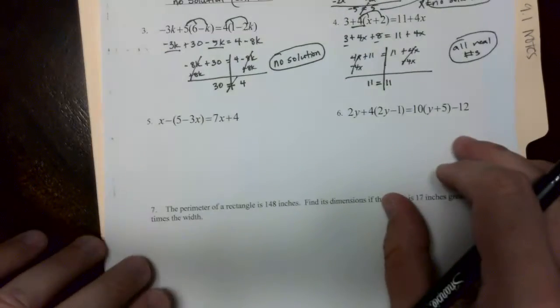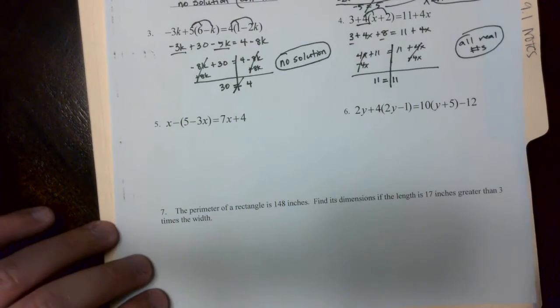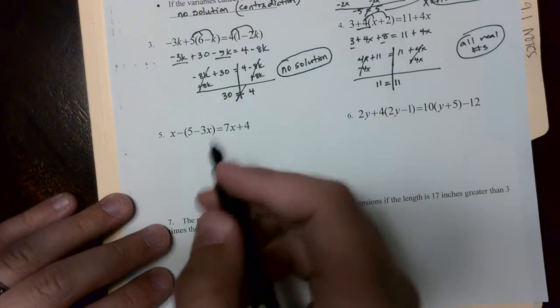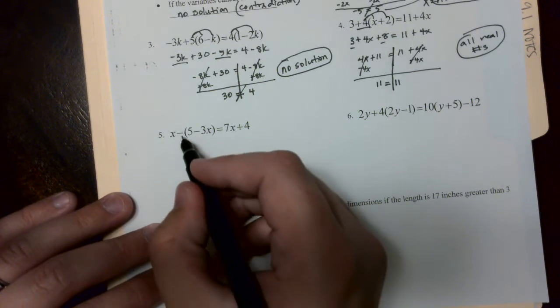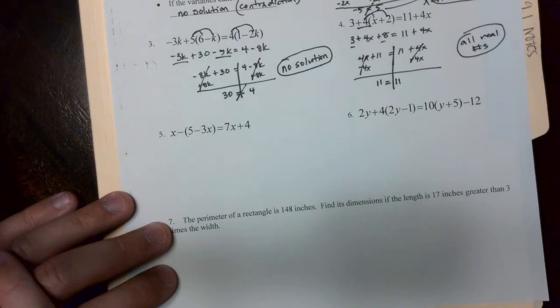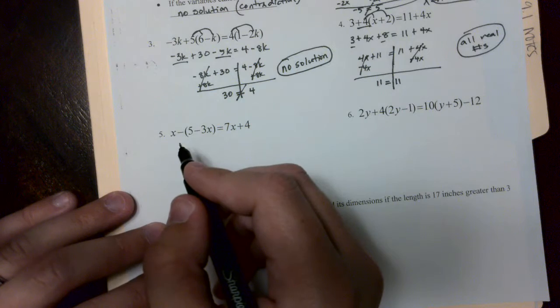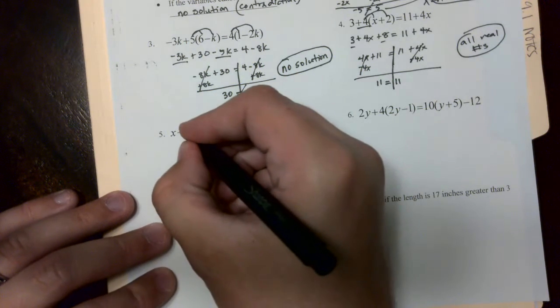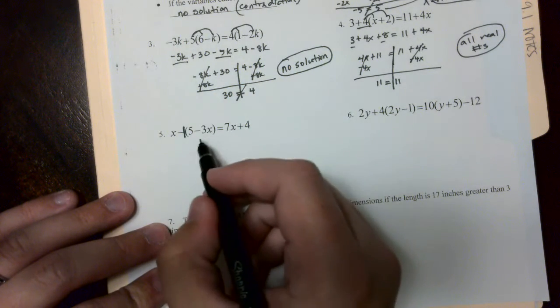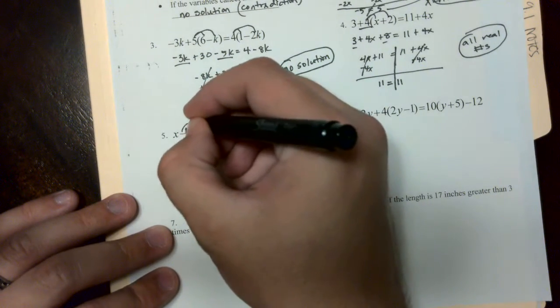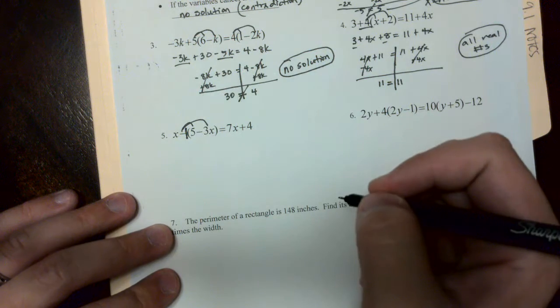All right, number 5. x minus 5 minus 3x equals 7x plus 4. All right, so first up, get rid of the parentheses by distributing. Now, with this one, there's no clear number that is in front of that parentheses. The only thing that's there is a negative sign or a minus sign. So in this special case, we can assume that the number in front of the parentheses is a negative 1. So negative 1 is what we are distributing.